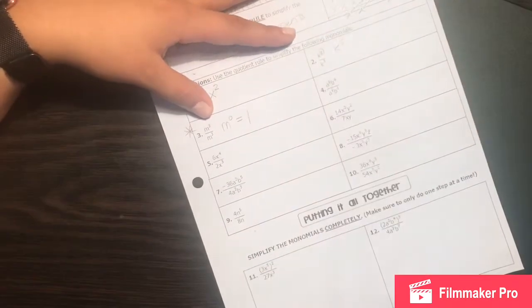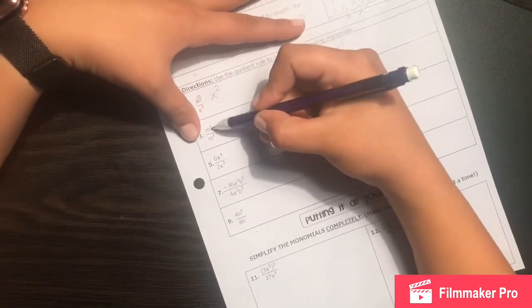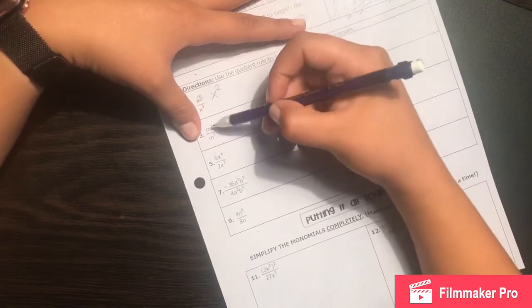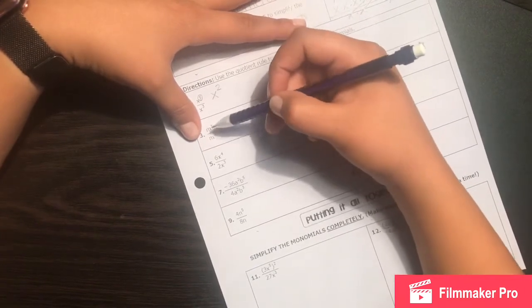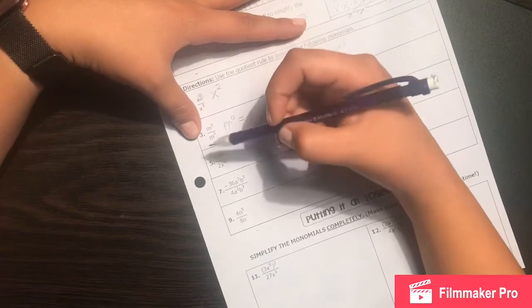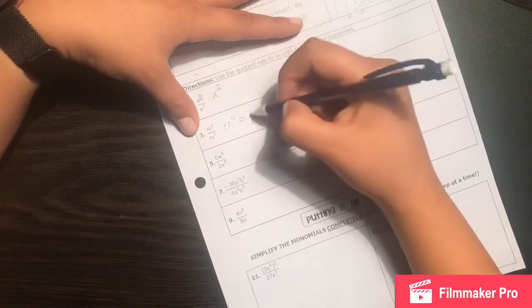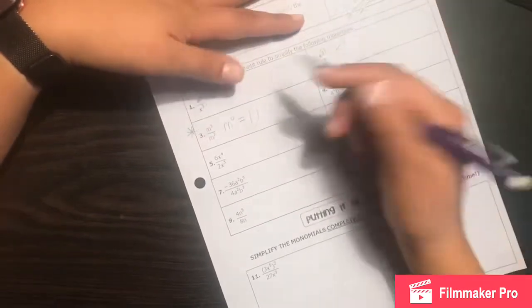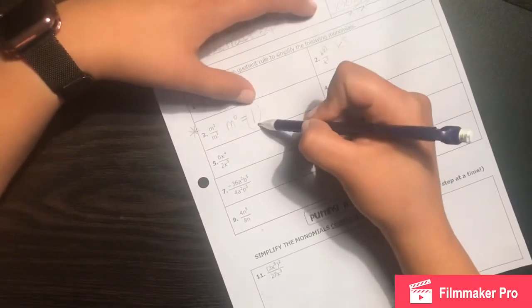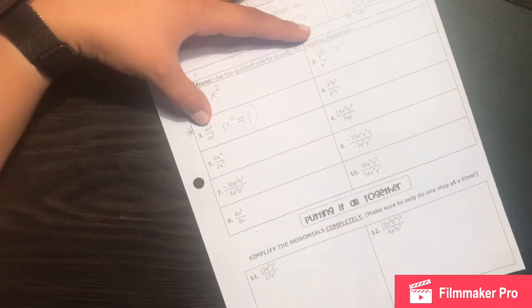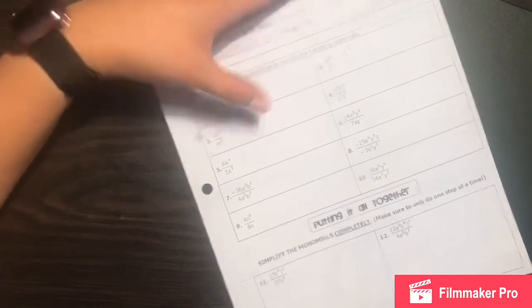If you look at it, think of this as a simple division problem. 5 divided by 5 is 1. 10 divided by 10 is 1. 100 divided by 100 is 1. So m to the third divided by n to the third is 1. We'll go over the 0 power later, but just think: whenever you have a variable with the same exponent, it just simplifies to 1.